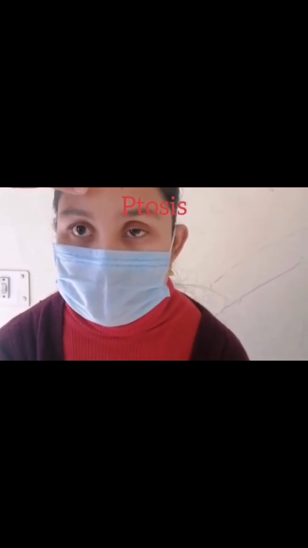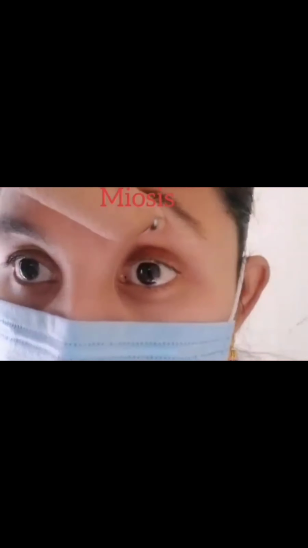Let us see the patient with Horner syndrome. You can see the left eyelid drooping, which is called ptosis. Another thing you can see here is the indrawing of the left eyeball. The phenomenon is called enophthalmos. And then looking at the pupil diameter, there is a miosis in her left eye.